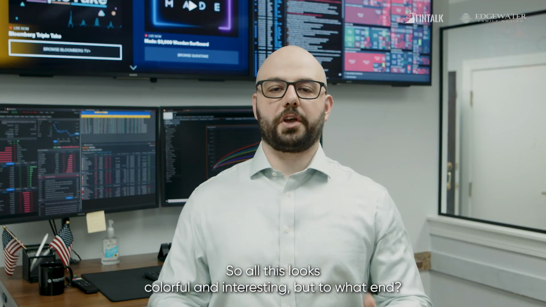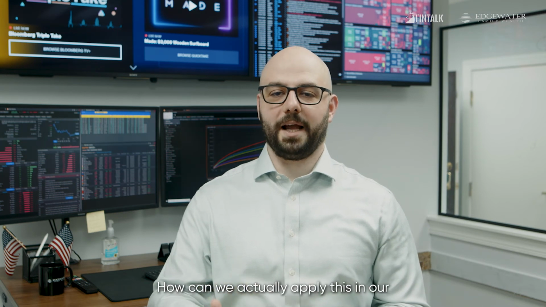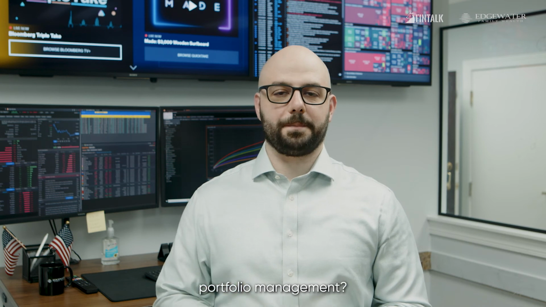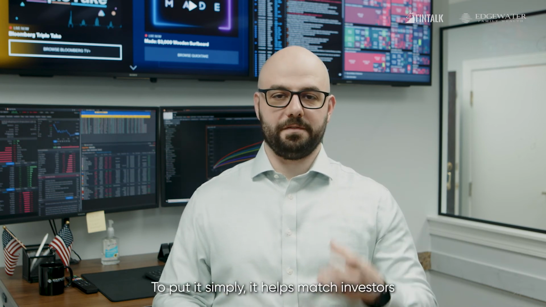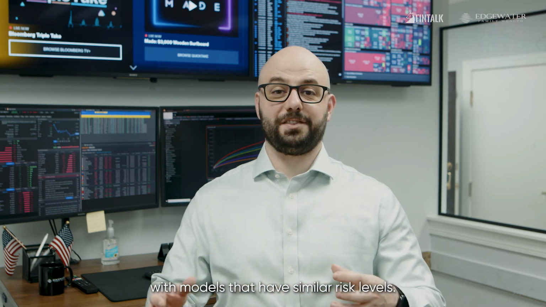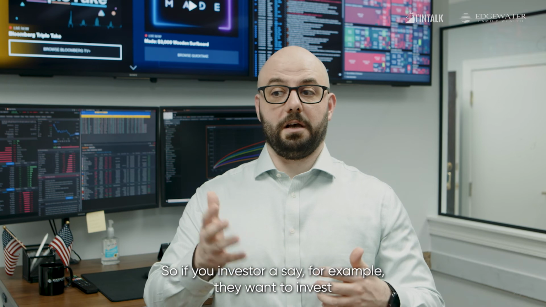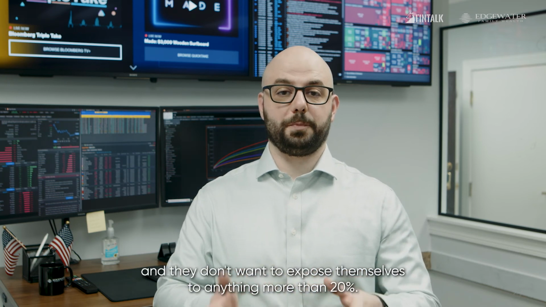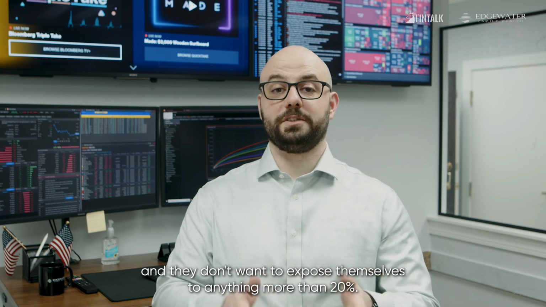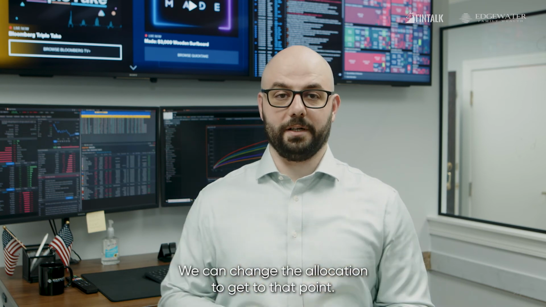So all this looks colorful and interesting, but to what end? How can we actually apply this in, let's say, portfolio management? To put it simply, it helps match investors with models that have similar risk levels. So if investor A, say for example, wants to invest and doesn't want to expose themselves to anything more than 20%, we can use this. We can change the allocation to get to that point.